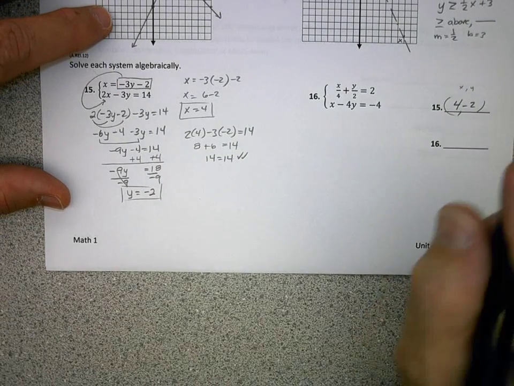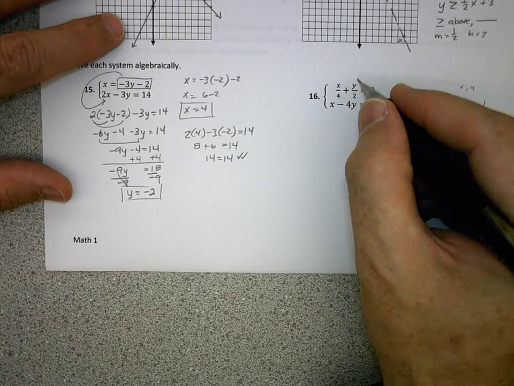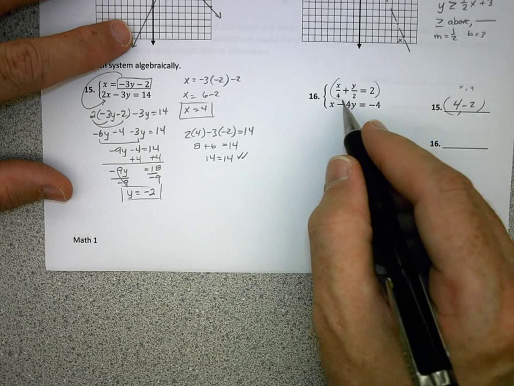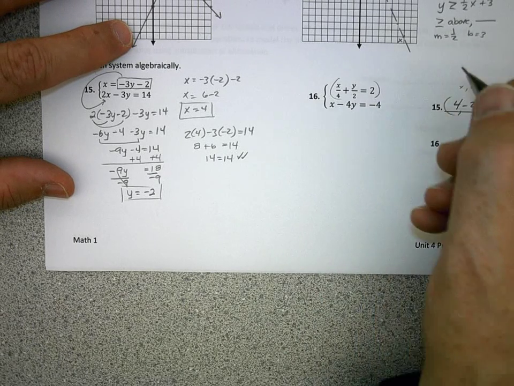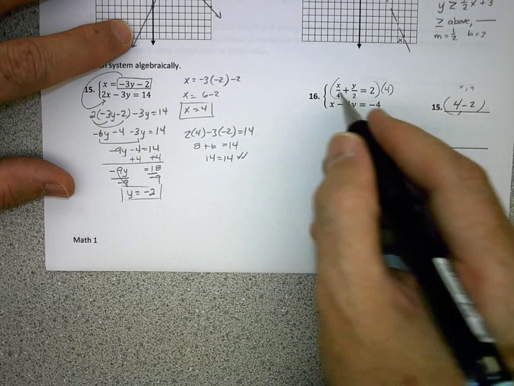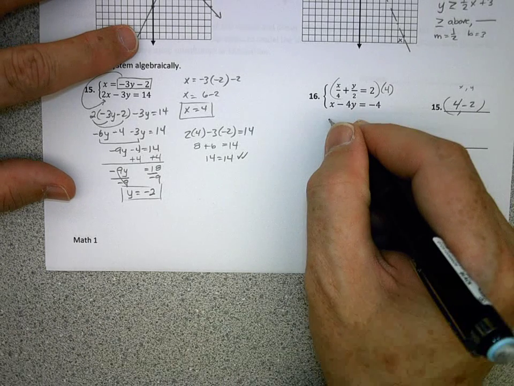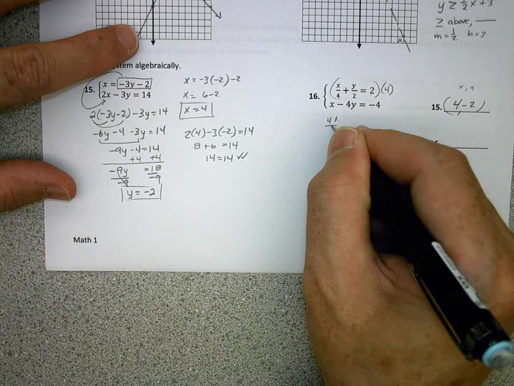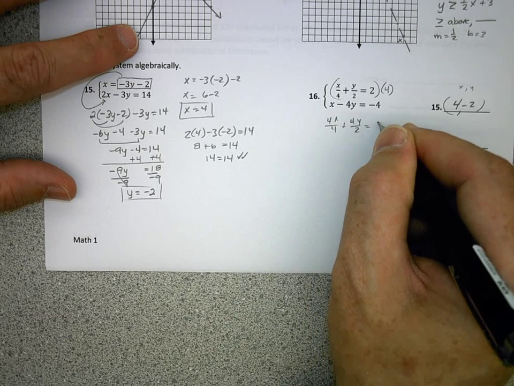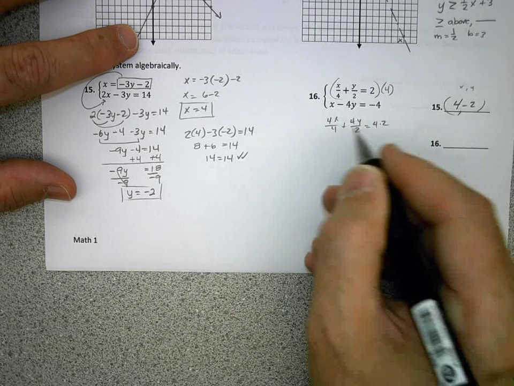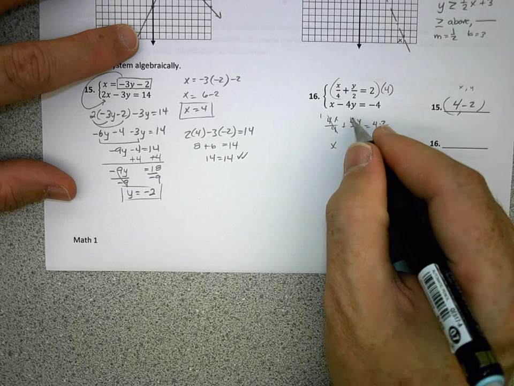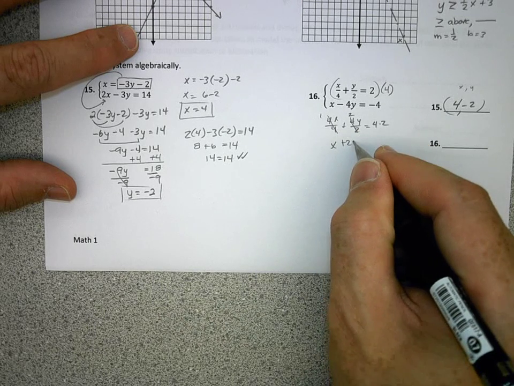First thing we do is get rid of them. I'm just going to get rid of this fraction by multiplying both sides by the common denominator between 4 and 2. 4 goes into 4 and 2 goes into 4, so let's just multiply by 4 and get rid of our fractions. So we end up here with 4x over 4 plus 4y over 2 equals 4 times 2. 4 divided by 4 is 1, so I end up with x. 4 divided by 2 is 2. x plus 2y equals 8.